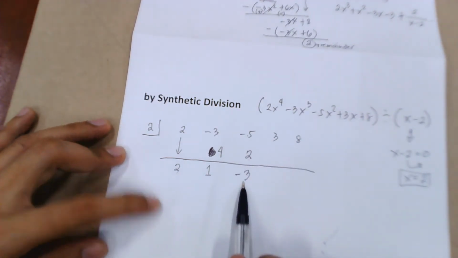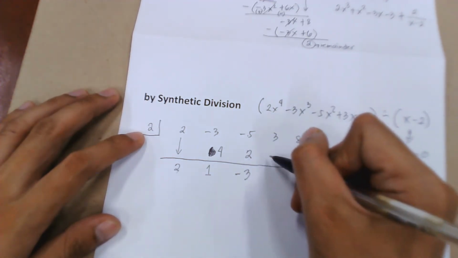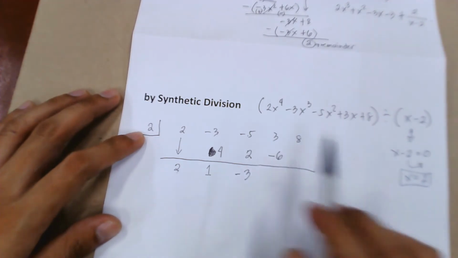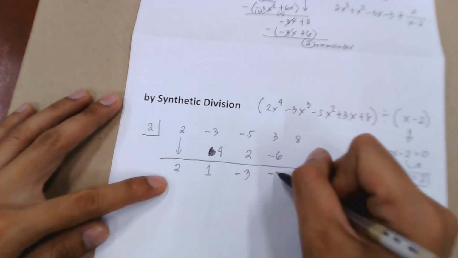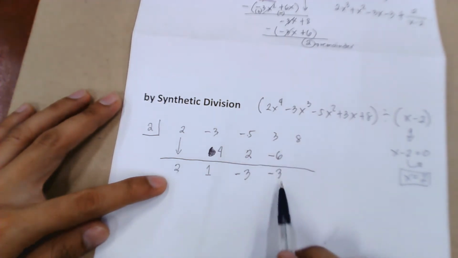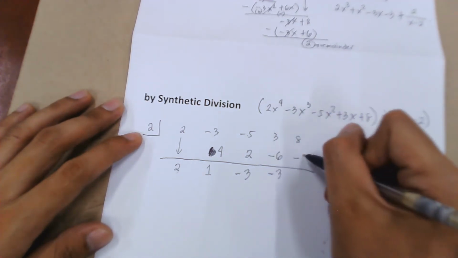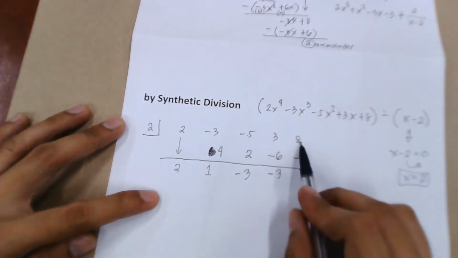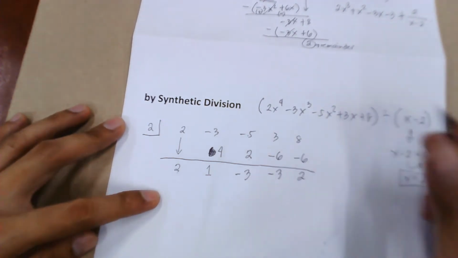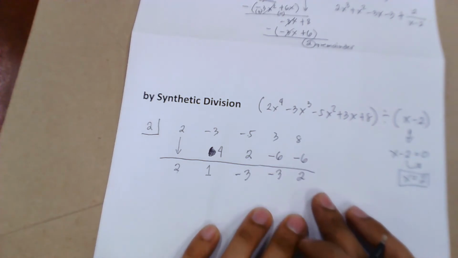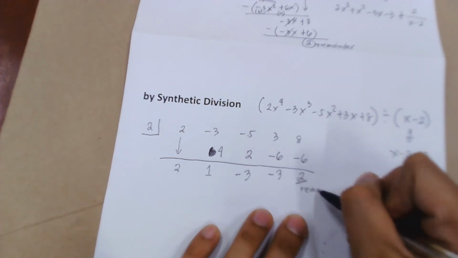Negative 3 times 2, that is negative 6. So negative 6. 3 plus negative 6, that is negative 3. Negative 3 times 2, that is negative 6. 8 plus negative 6, that is 2. The rightmost number here is the remainder.